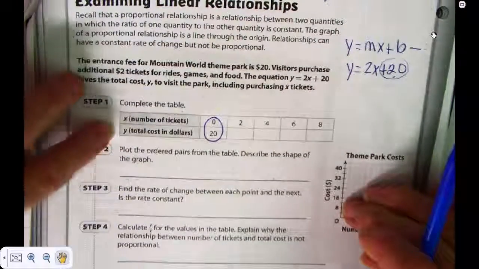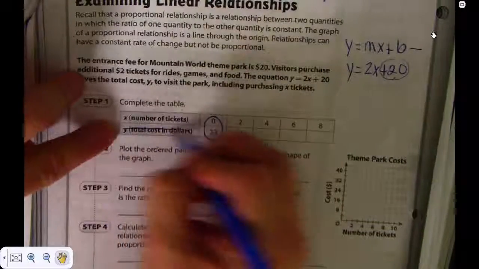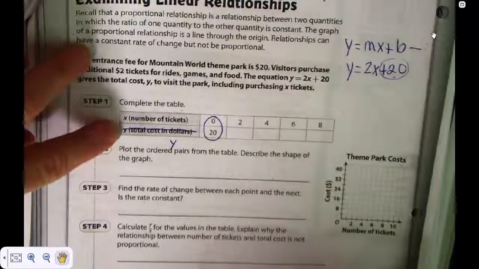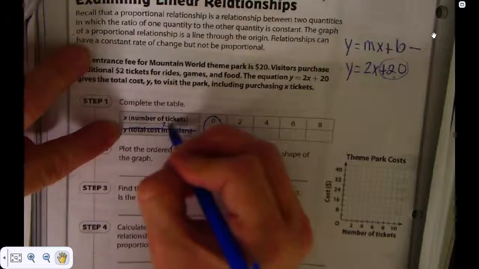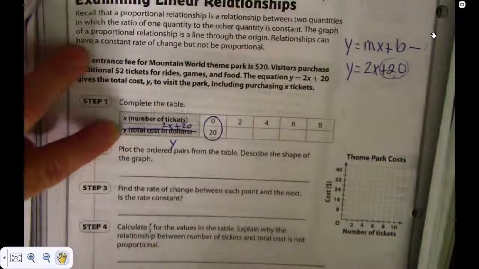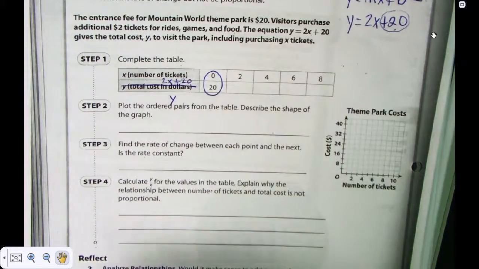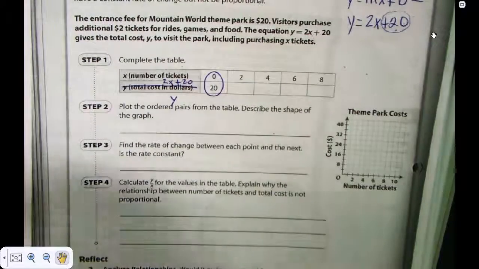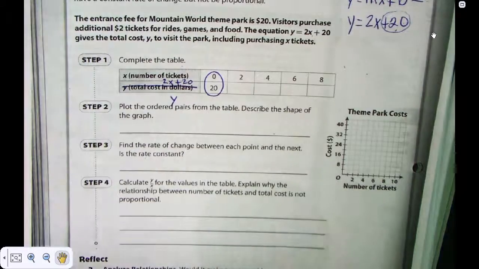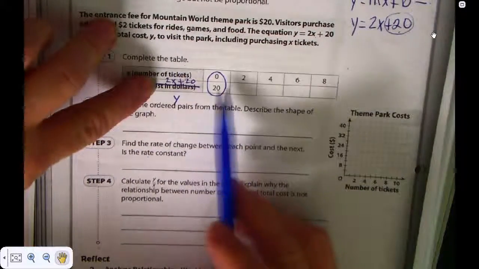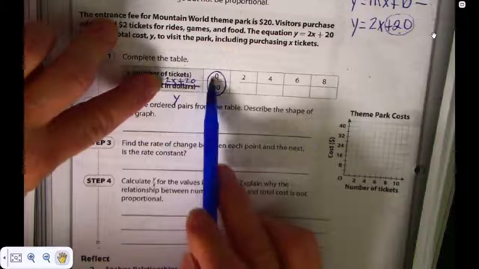So what we're going to do, we're going to cross out the y and put 2x plus 20 right there. Now, we know that 2 times 0 plus 20 is 20.